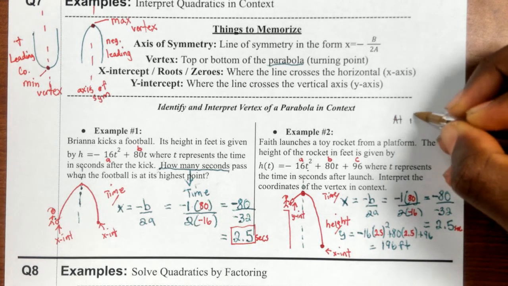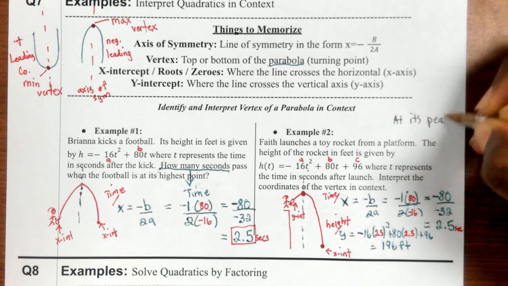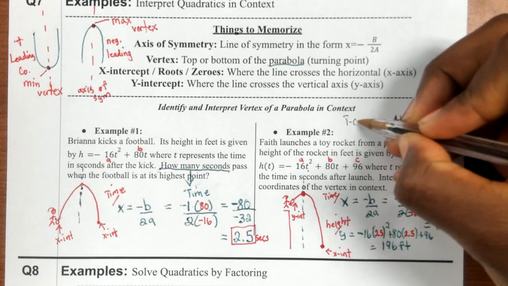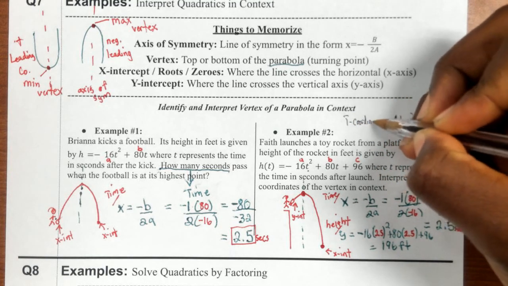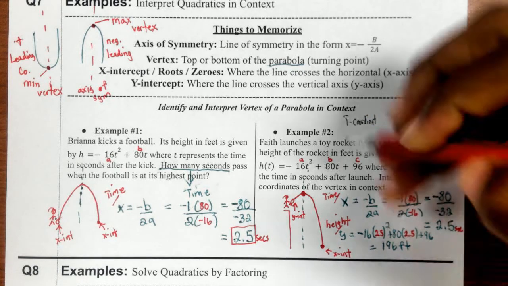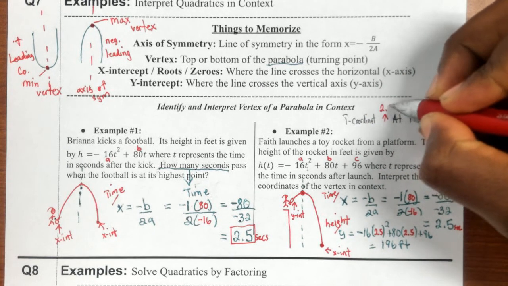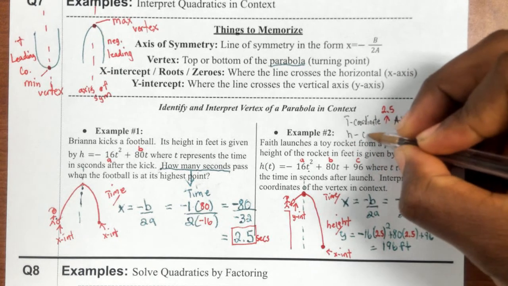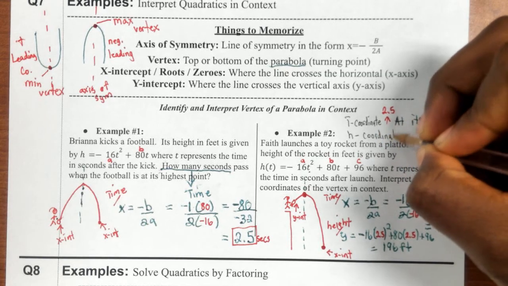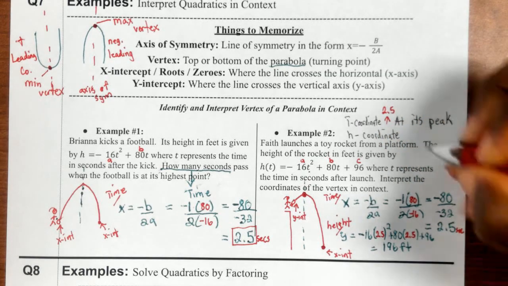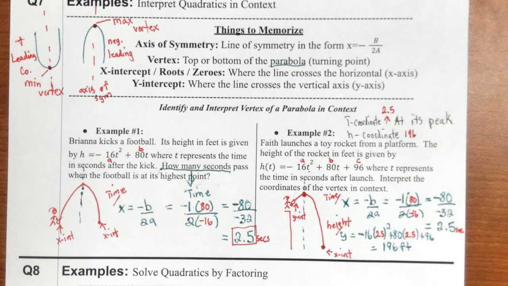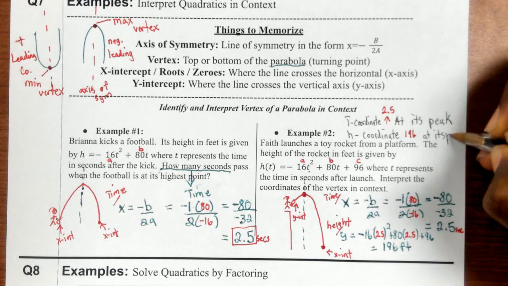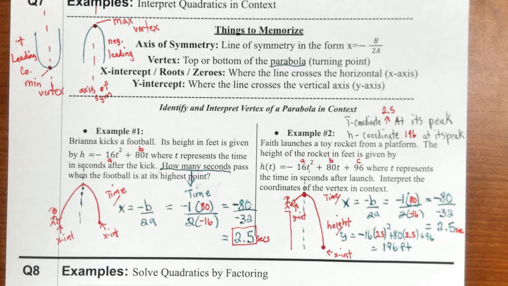So again, the t coordinate would be 2.5, at its peak, and the h coordinate would be 196, which is the height at its peak. Okay, so again, guys, just like that.